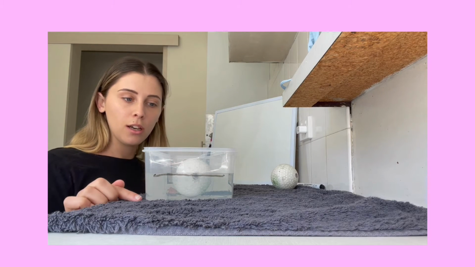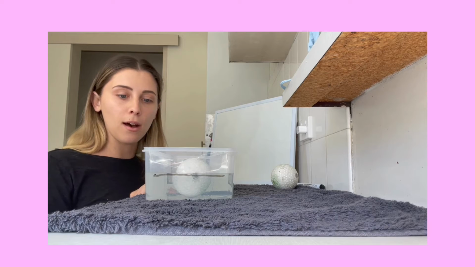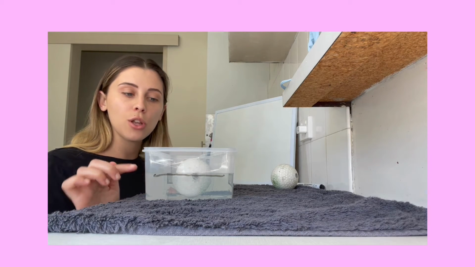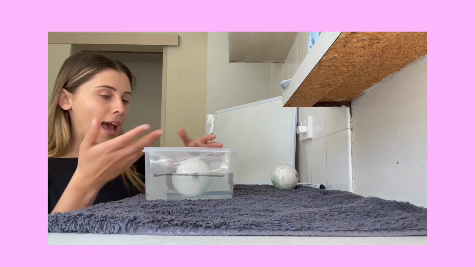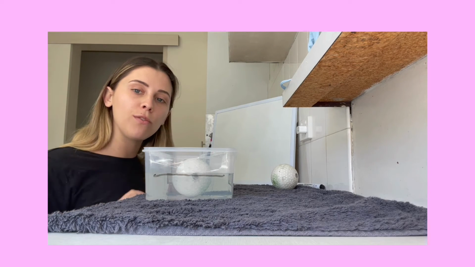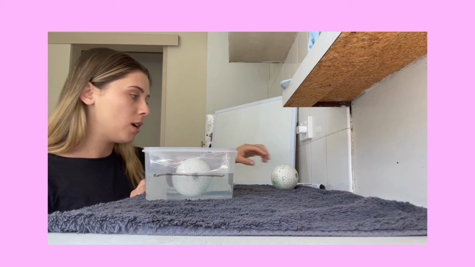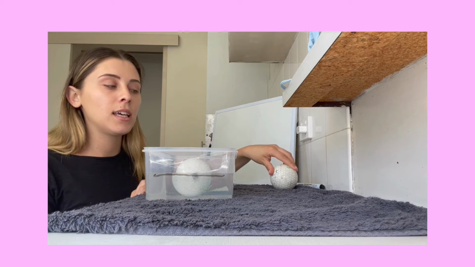The capacity of the container hasn't changed though. I can still fill the water all the way up. But the volume of water has changed. The water has been displaced. It hasn't been emptied. It's just moved up a little because of the volume of the ball.